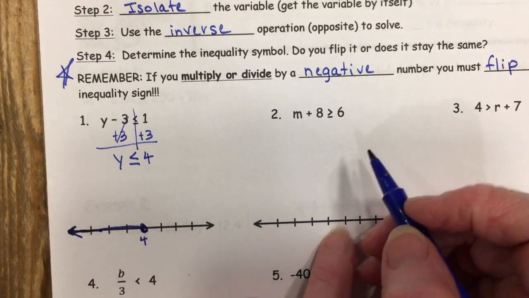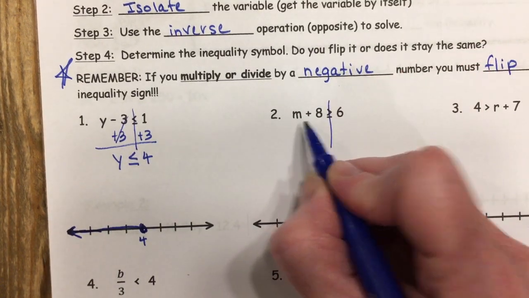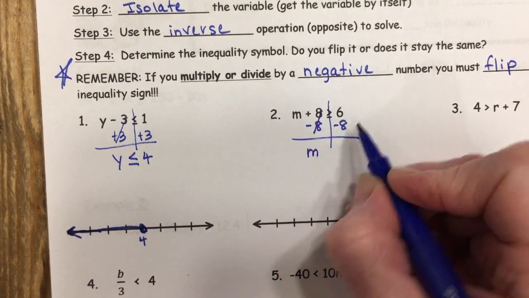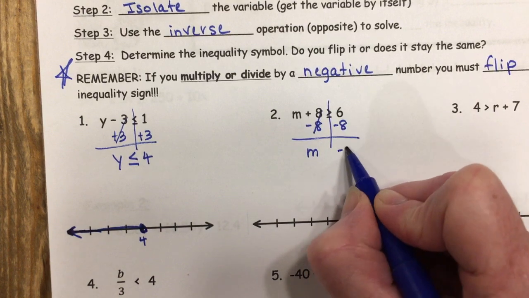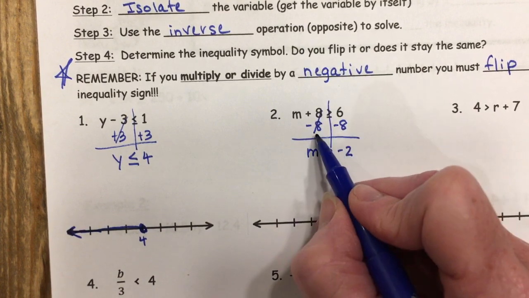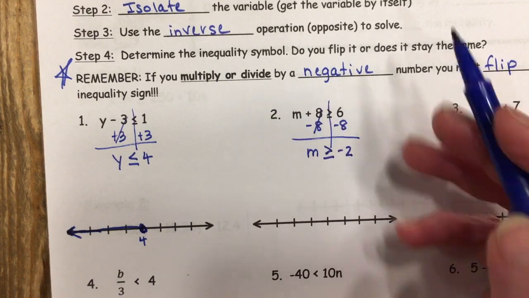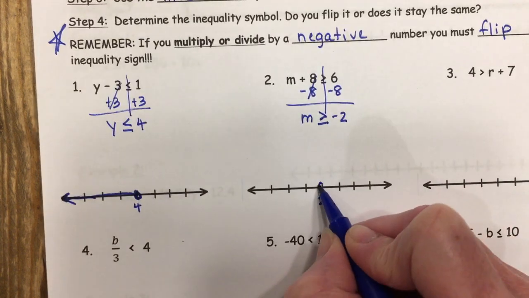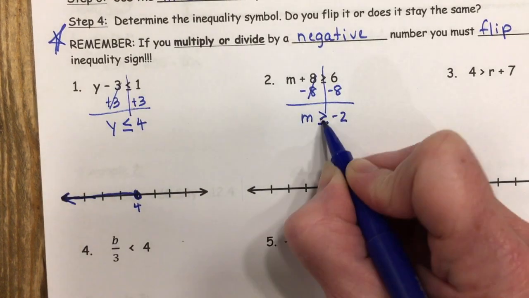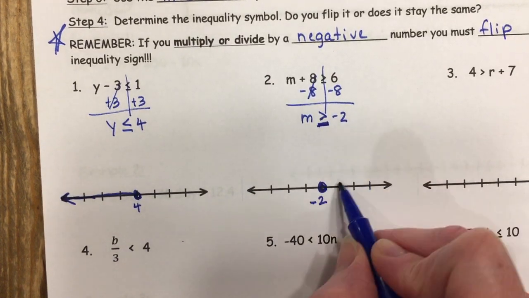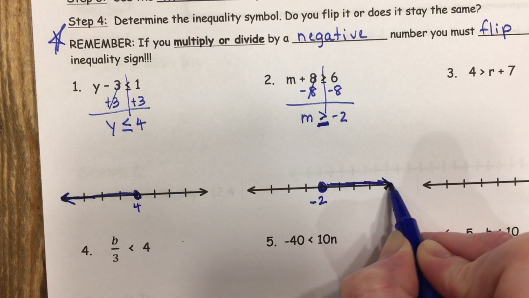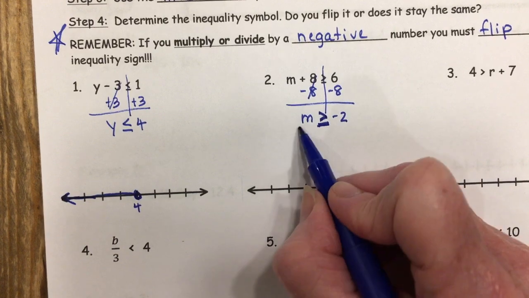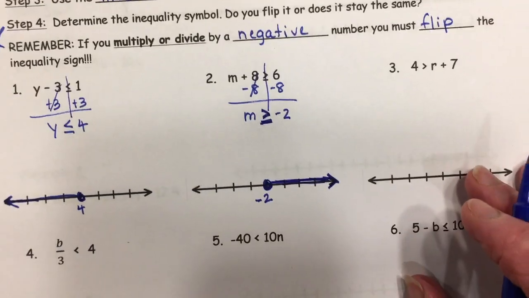Okay? All right, on to the next one. I'm going to cut it in half. Isolate the m by doing the opposite, which is subtracting. Right? These go away. This is m. 6 minus 8, or 6 plus a negative 8, is negative 2. Again, this was minus 8, but it was not multiplying or dividing by a negative, so I'm okay. So when I graph my answer, I'm going to circle negative 2, and I'm going to fill it in because of the equal part. Numbers greater than negative 2 are to the right. Now, one trick is this part right here points the direction of your line as long as the variable comes first. So that's kind of a trick.